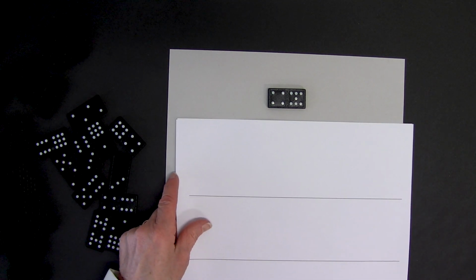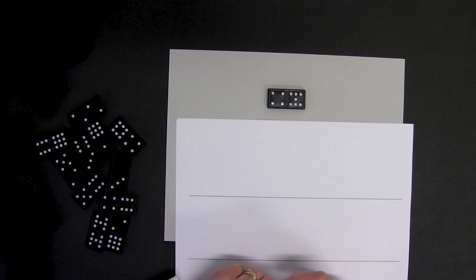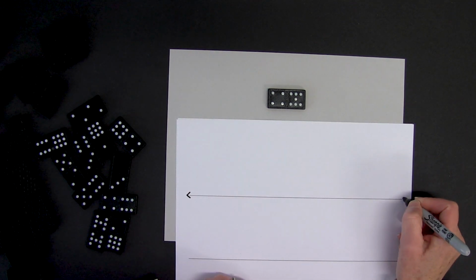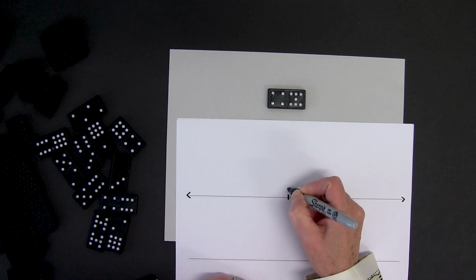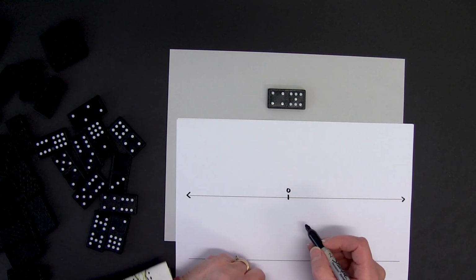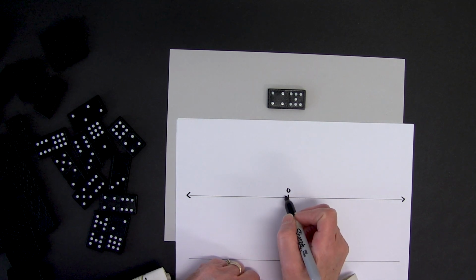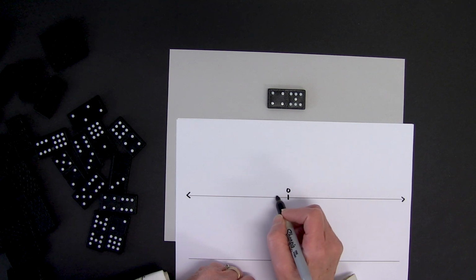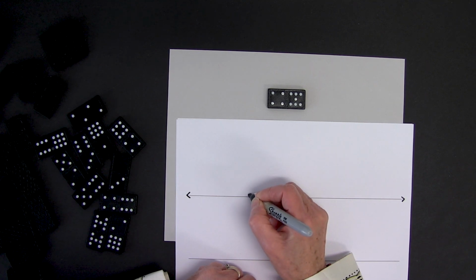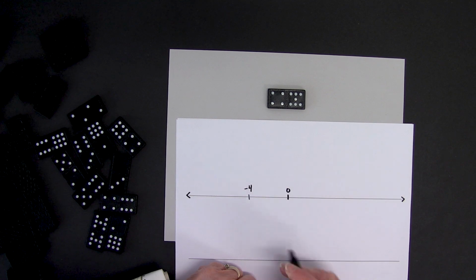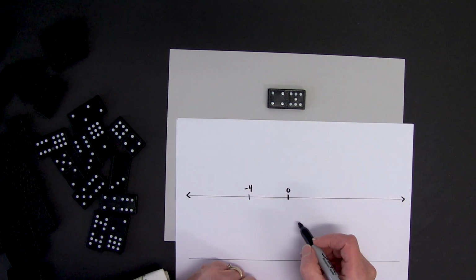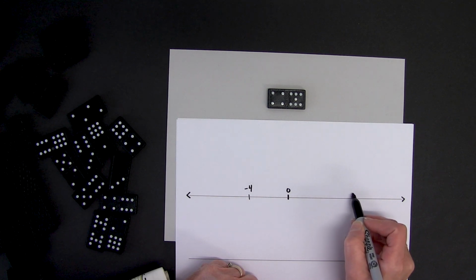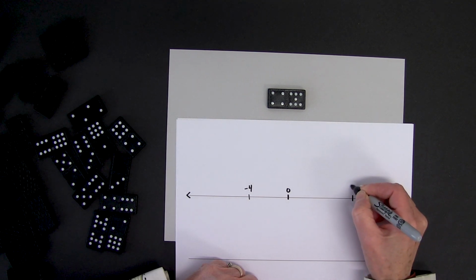I want to show those two numbers on a number line. I'm going to put 0 here. So I'm going to start with -4 and I'm going to estimate about where I want to put it and then label -4. Now I have +7. And I'm going to put it here.